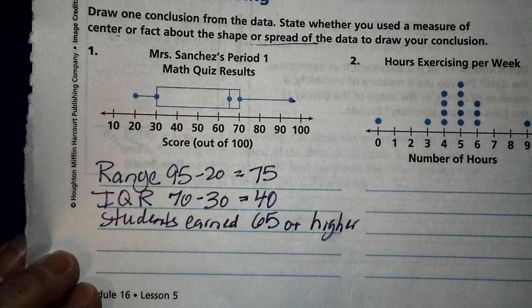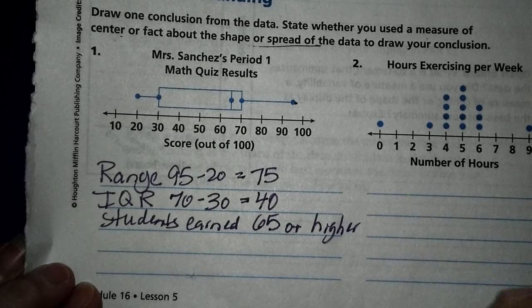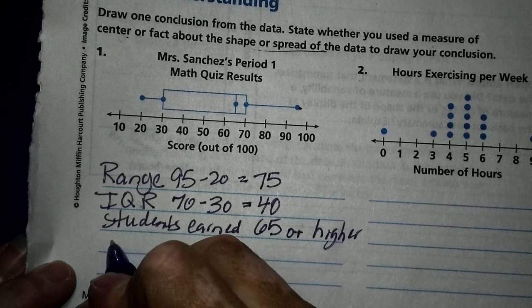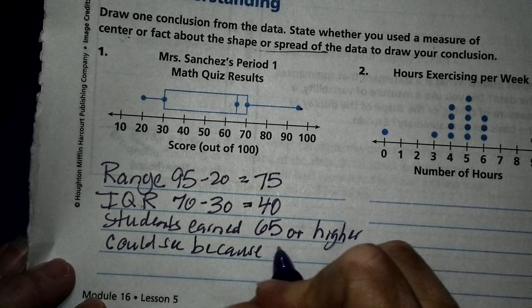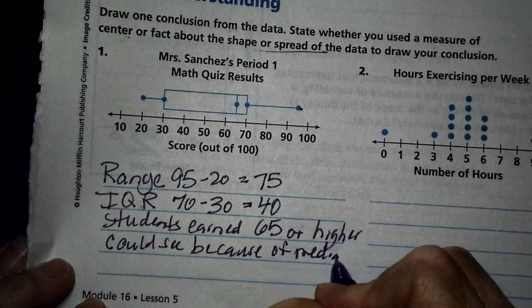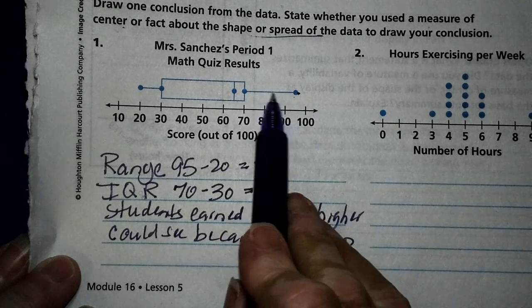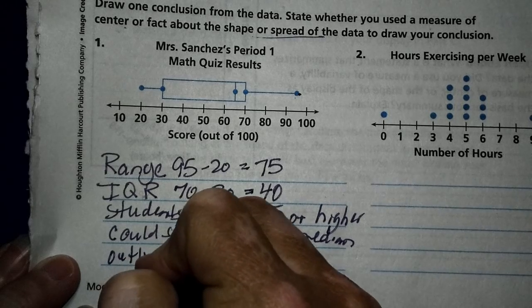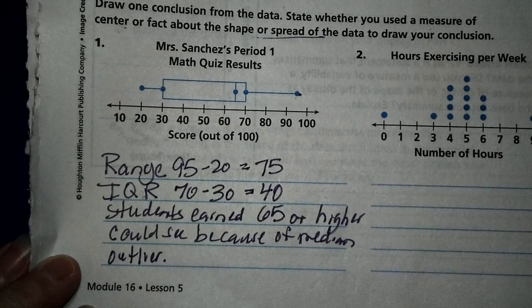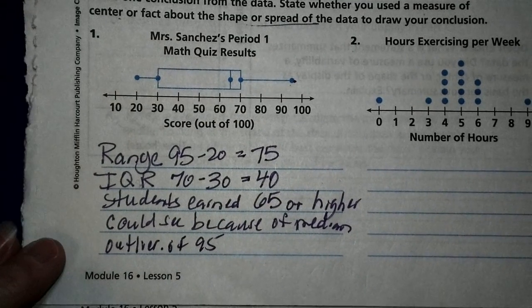And so we did that because of the median. Okay, definitely see that there's an outlier, right? Because that stem is longer, so we could also say that there is an outlier of 95. So that we know affects the data.